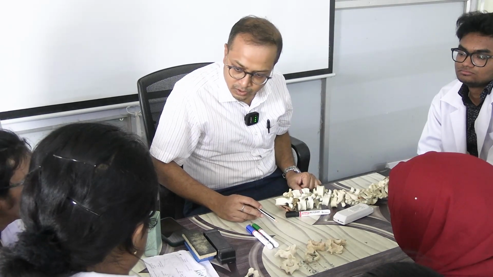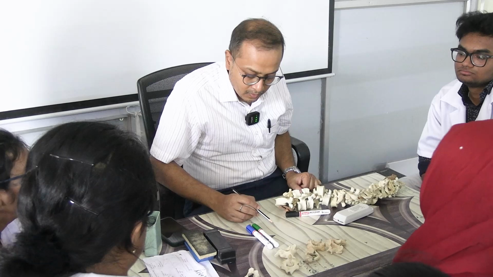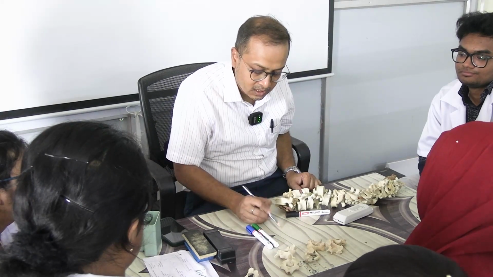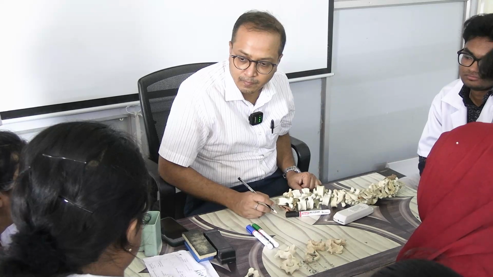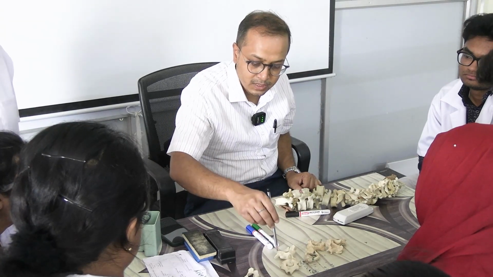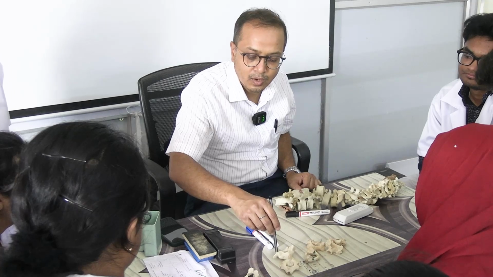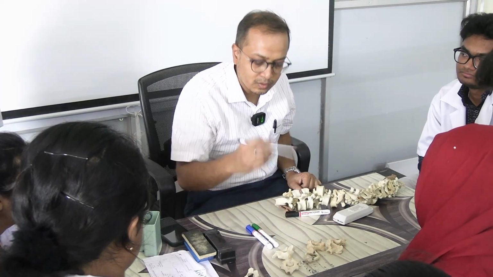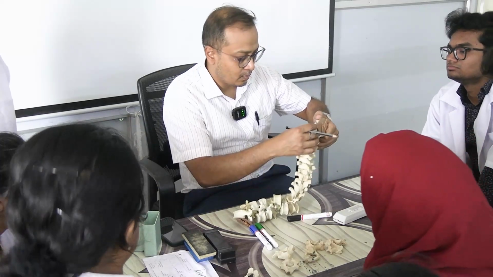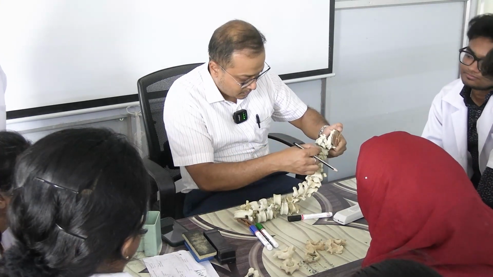So, C1, C2, C3, C4, up to C7. This particular vertebral artery enters the transverse foramen of C6, bypassing the C7 transverse foramen. So, through the transverse foramen of C7, the vertebral artery does not enter. It enters C6 and then climbs up. If you just look at it, 1, 2, 3, 4, 5, 6, 7.